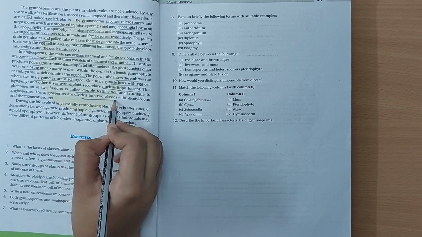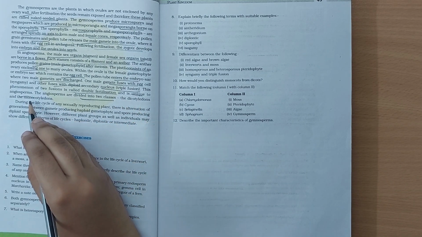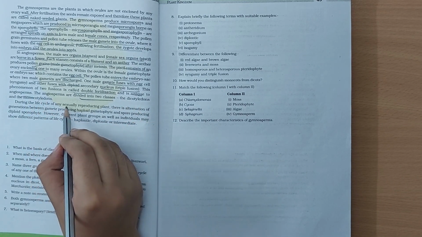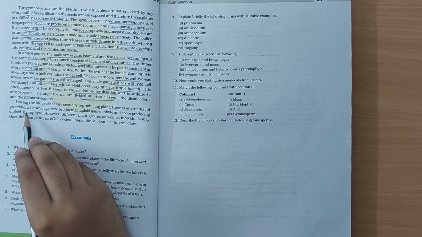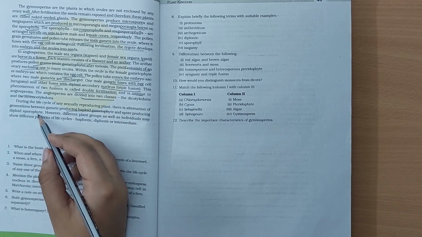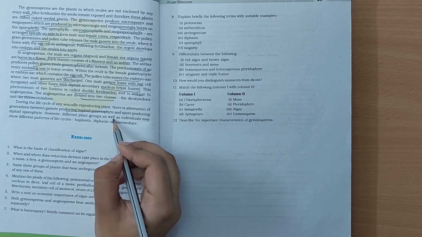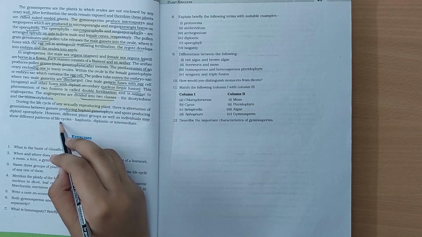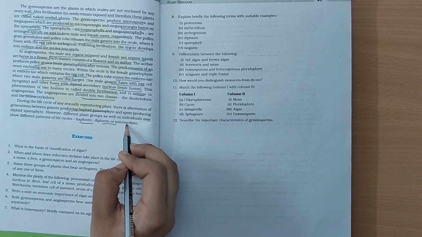The angiosperms are divided into two classes, dicotyledons and monocotyledons. During the life cycle of any sexually reproducing plant, there is alternation of generation between gamete-producing haploid gametophyte and spore-producing diploid sporophyte. However, different plant groups as well as individuals may show different patterns of life cycle: haploid, diploid, or intermediate.